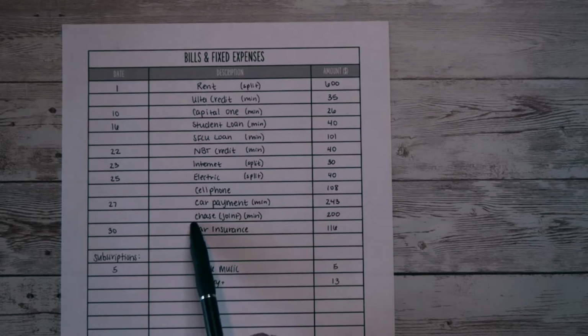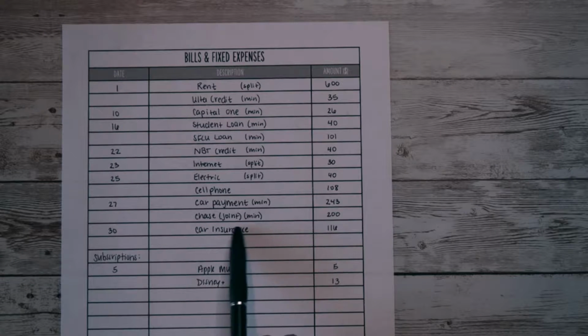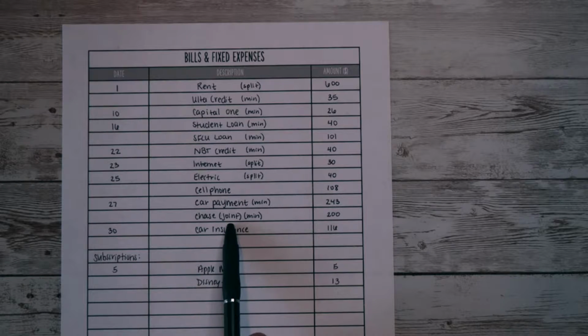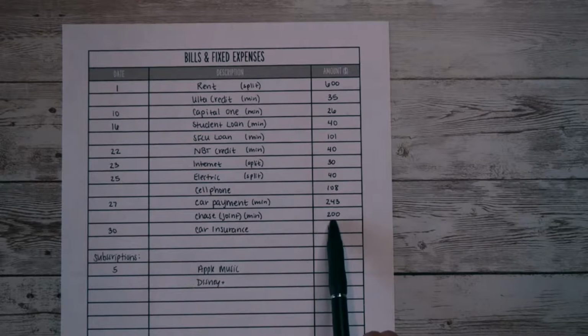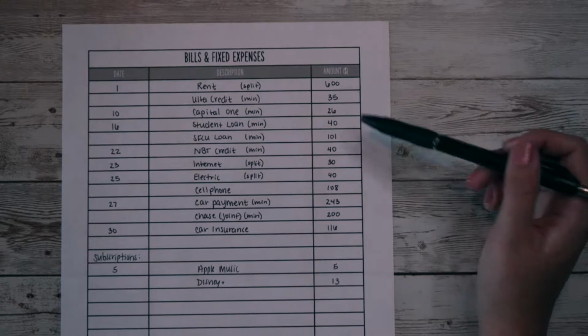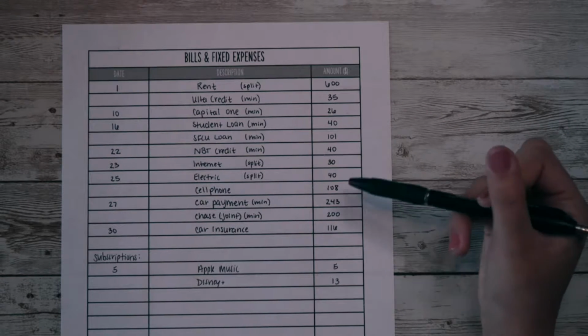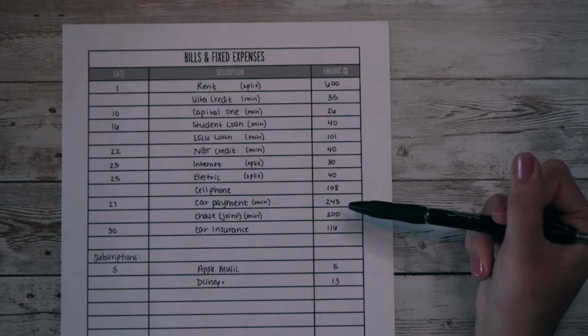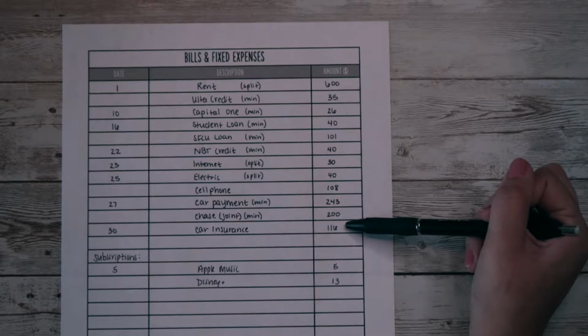Now, when we get down to this Chase joint card, this is a credit card that my boyfriend and I both have together, and we put all of our furniture for our new apartment on here. This is not the minimum amount of the credit card. It's probably somewhere around $30 to $40. But this is the minimum amount that we decided on that each of us are going to pay each month. And then lastly, car insurance per month.